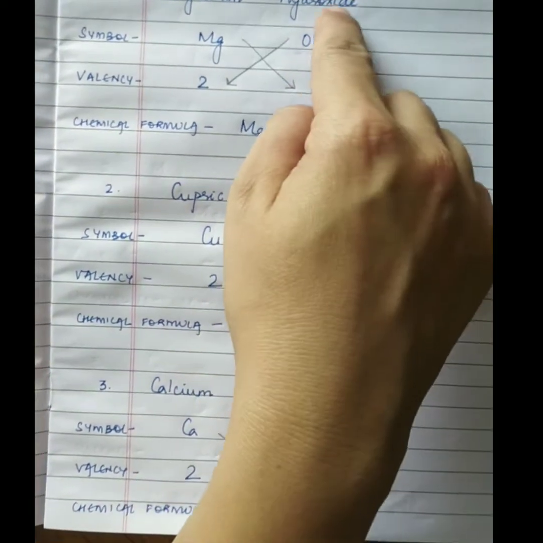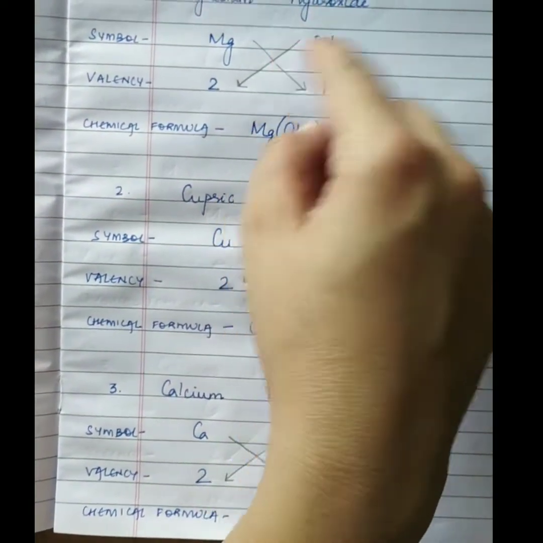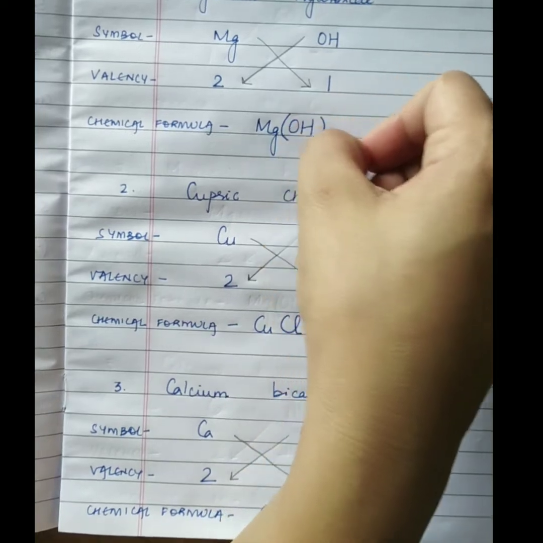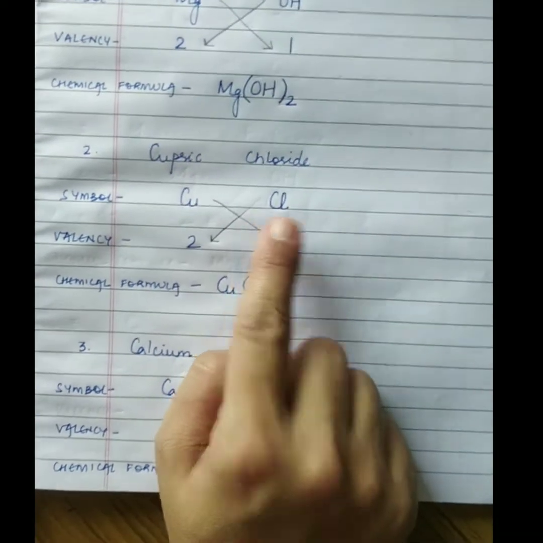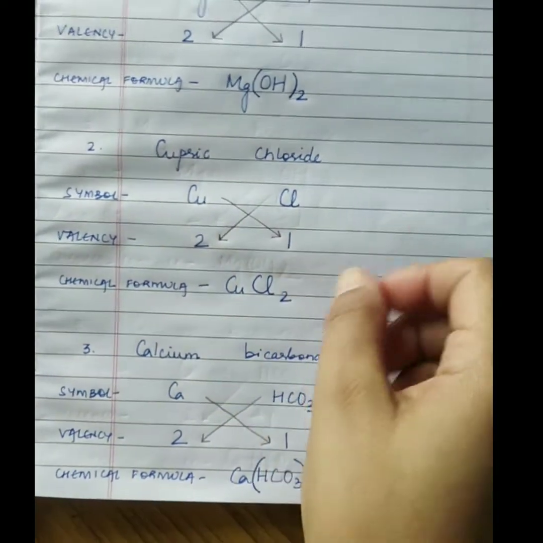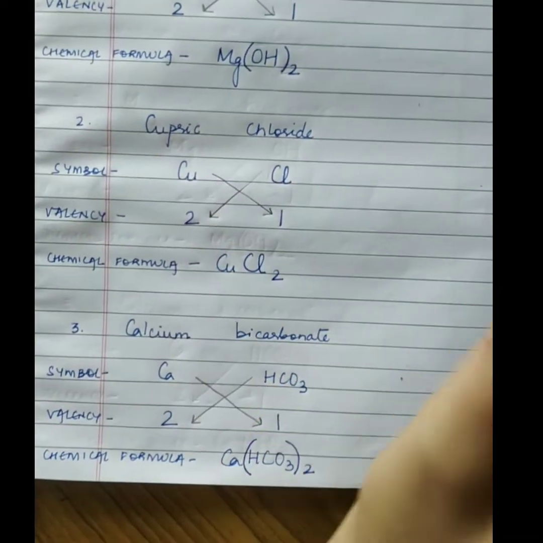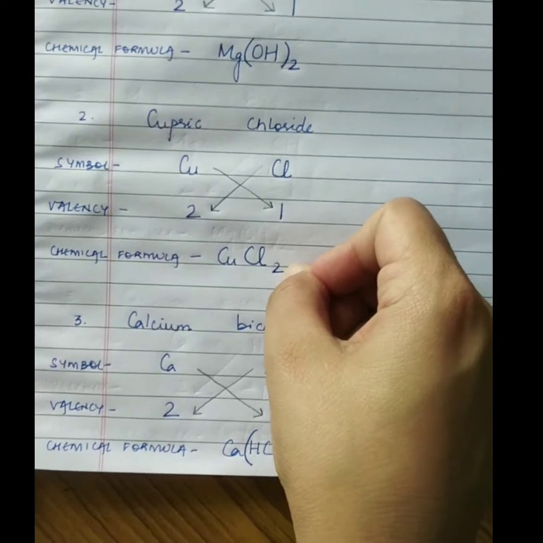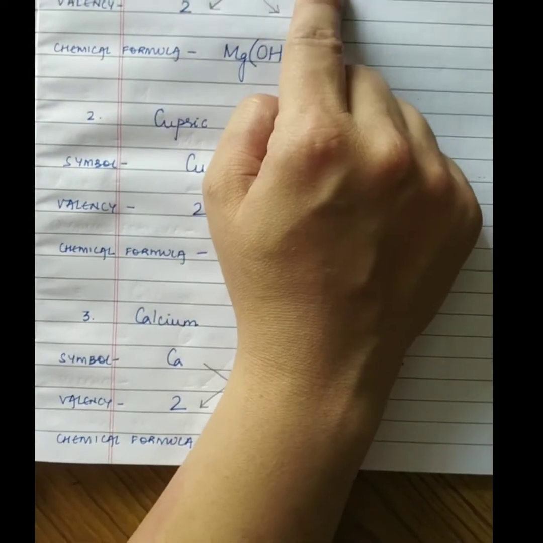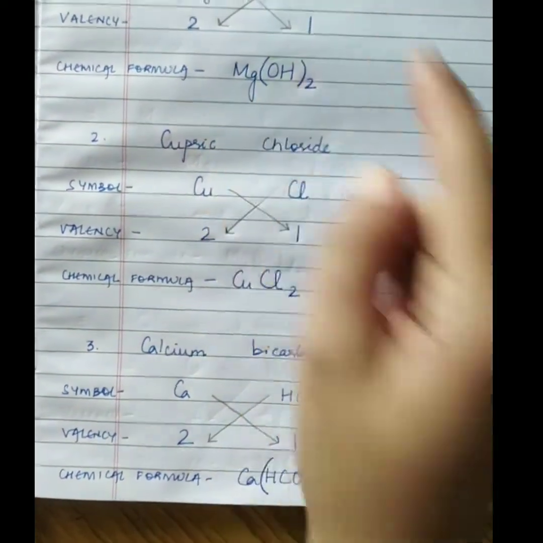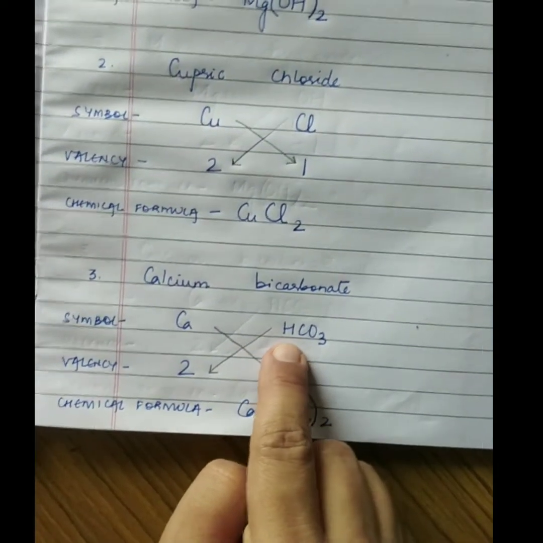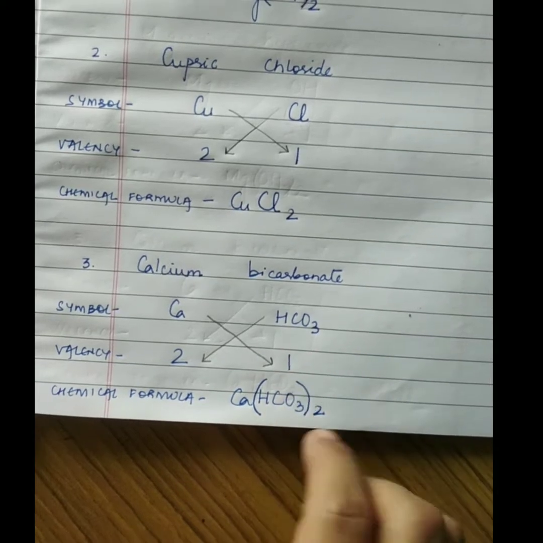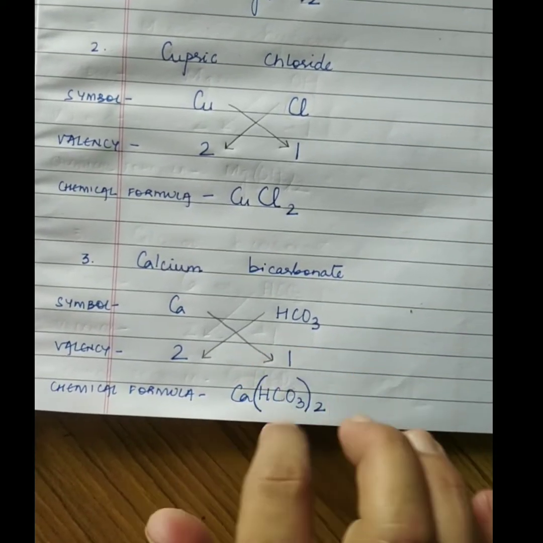If the negative radicals are written in capital letters, then we have to put within brackets and then only write the number. But if it is in capital and small letters, that means if it is formed of only one type of element, then no need to put the brackets. Here it is made up of two types of element, oxygen and hydrogen. Here it is made up of three types of elements, hydrogen, carbon and oxygen. Hence we have to put a bracket. Let's do one more.